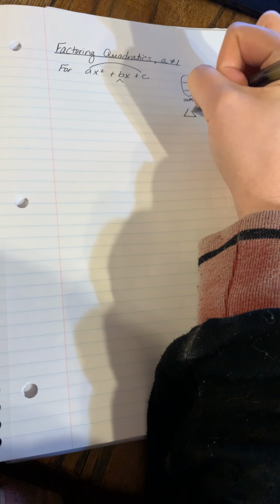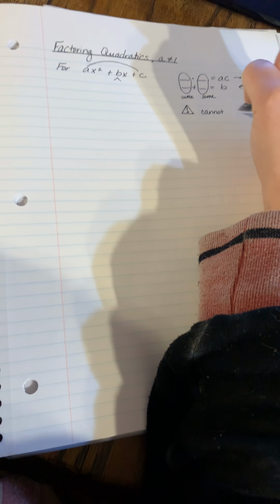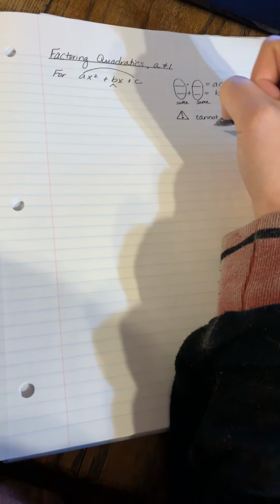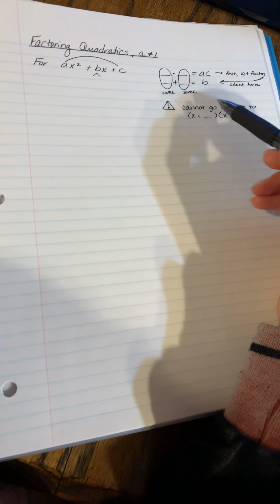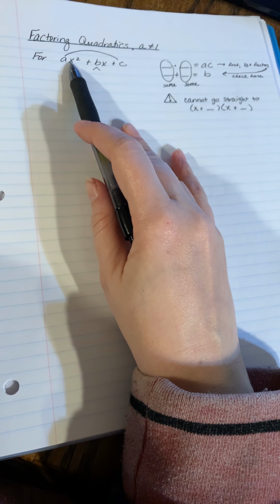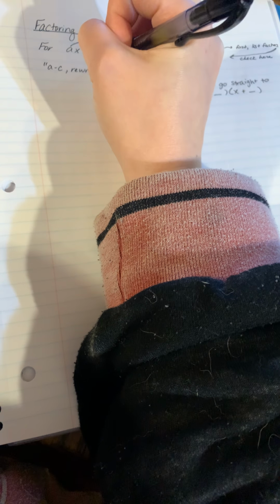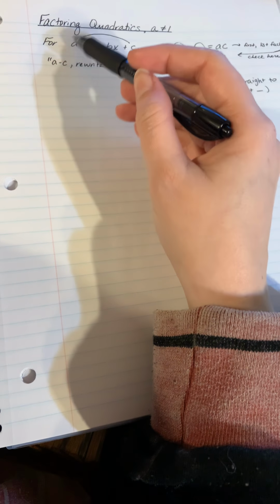After we figured that out, this is not the answer. So warning: you cannot go straight to x plus blank and x plus blank. Here's why. When you FOIL, that would be x squared, not ax squared. So that's where the rewrite B comes in. So we go A, C, rewrite B. That means we keep AC, and it also helps us remember AC, rewrite B.